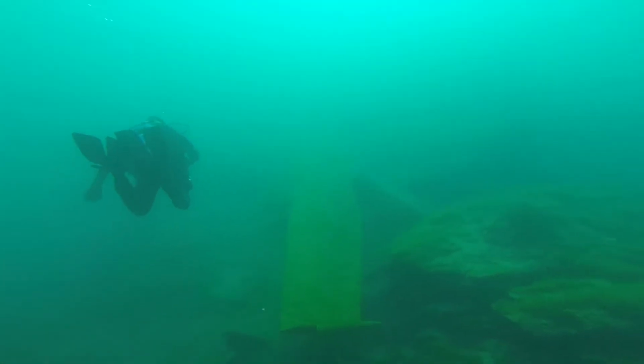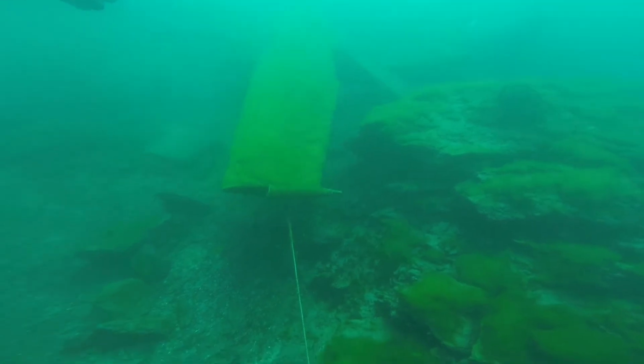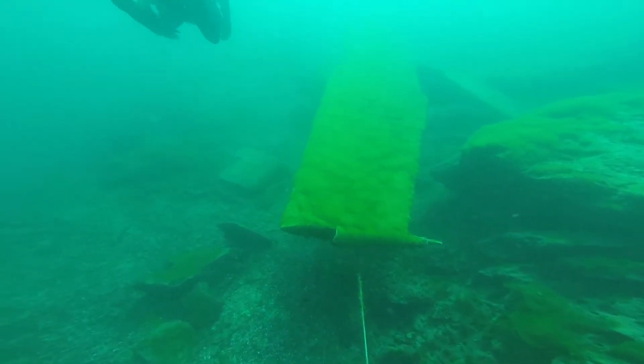So if any of you guys are familiar with scuba diving, what we've done is we've dropped down a little line here to our wrecked plane. And this is about 35, maybe 40 feet deep as we go through. And this is me and my brother here going through and diving down to this plane.